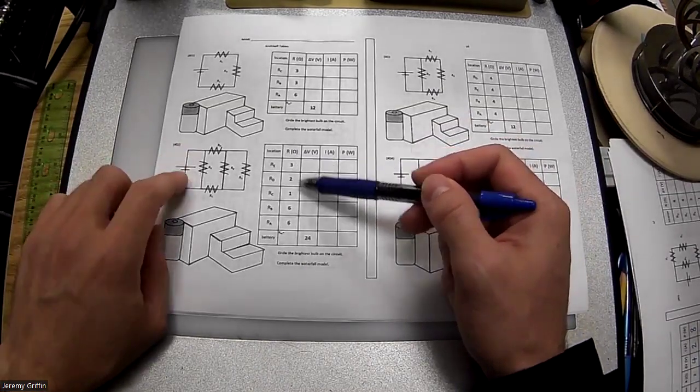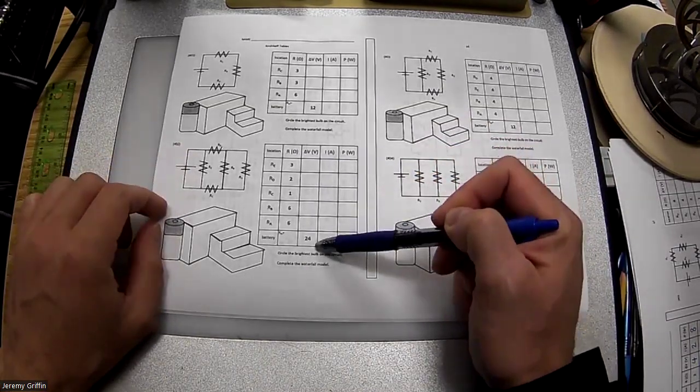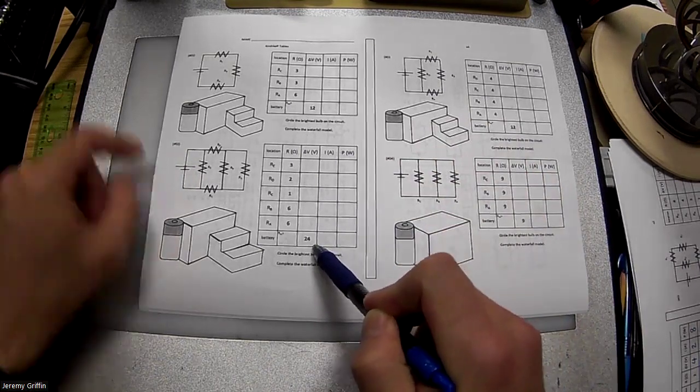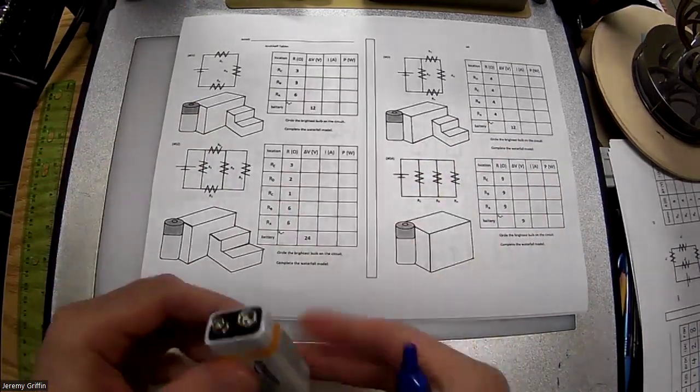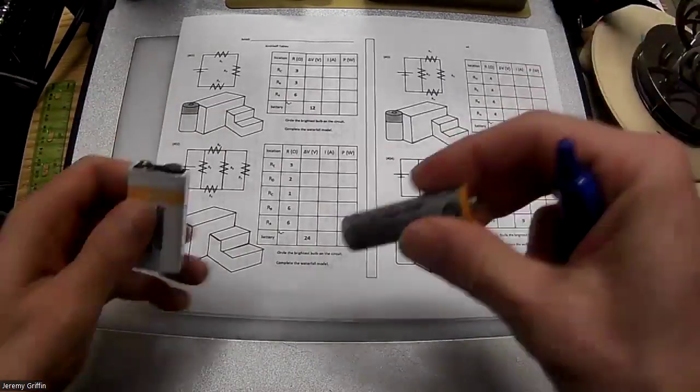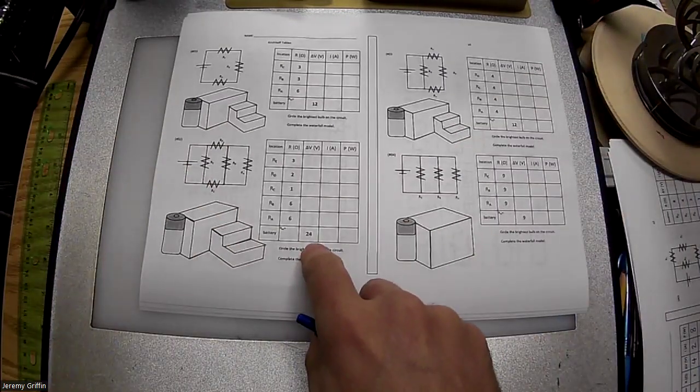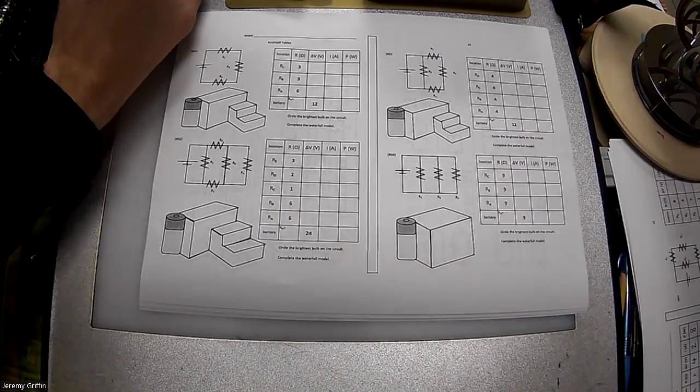So on number 2, there's 5 resistors, and I gave you the voltage supplied by the battery, right? You guys remember a battery supplies some amount of voltage, like this is a 9-volt battery, AA is like 1.5 volts, right? My paper here has a 24-volt battery, and yours is whatever's printed on your paper.